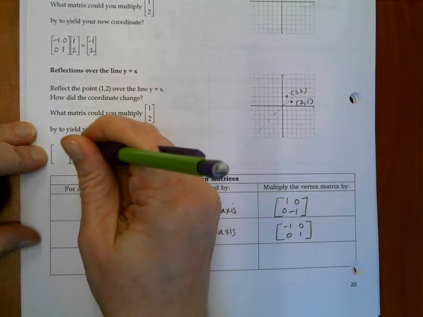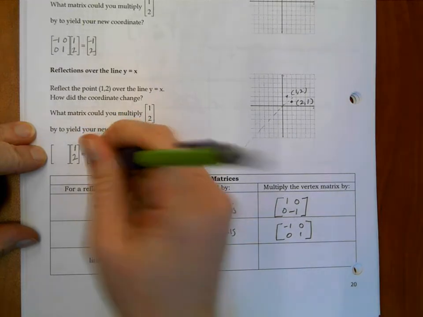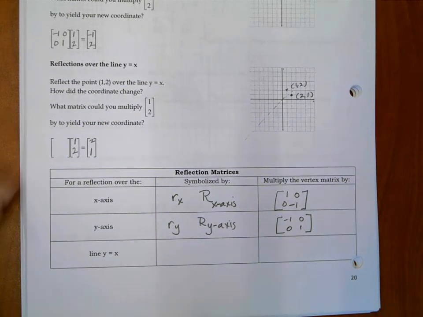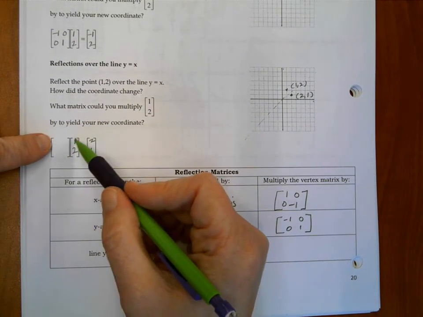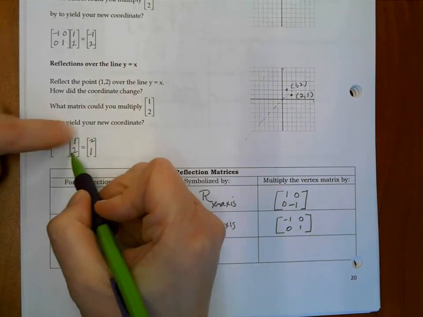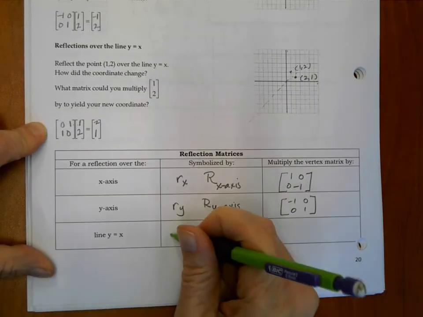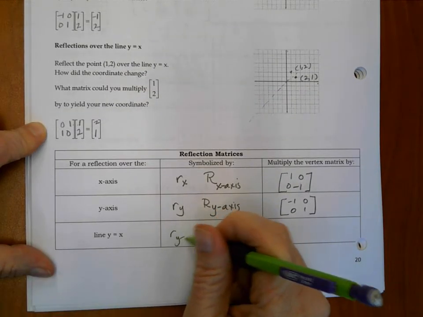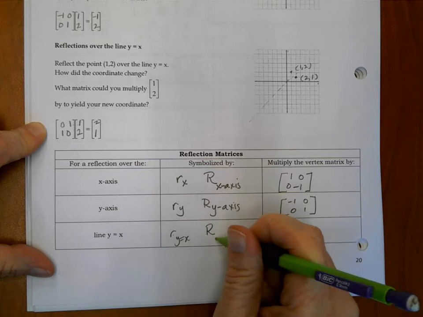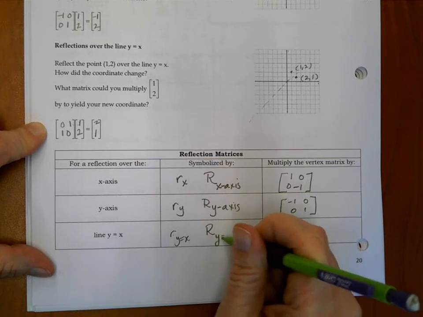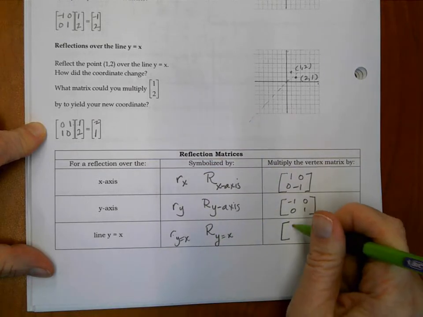So I'm starting with 1, 2, and I want to end up with 2, 1. If I want these to interchange, I don't want the 1, so it's 0, but I want to keep the 2, so it's 0, 1, and then 1, 0. So this would be the reflection over y equals x, with a capital R, and our matrix would be 0, 1, 1, 0.